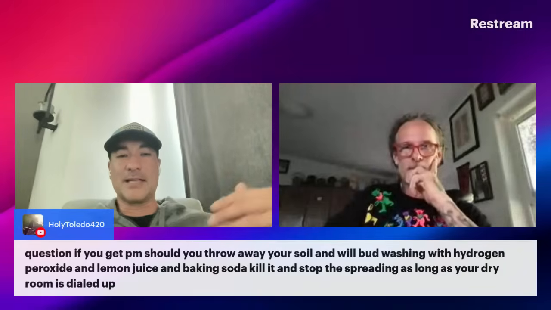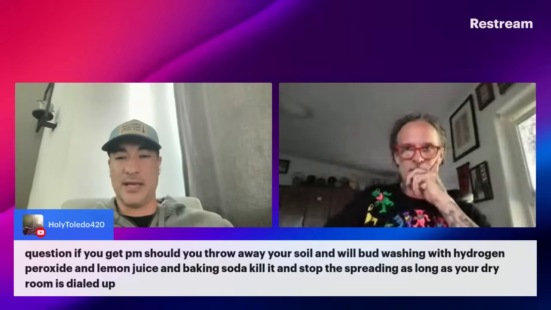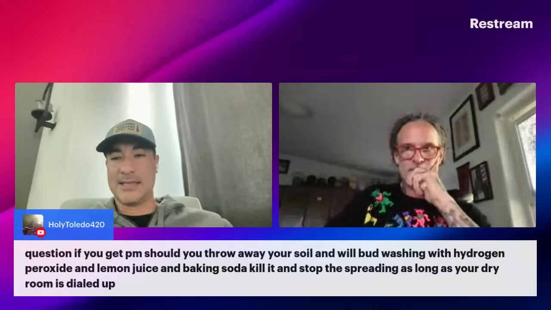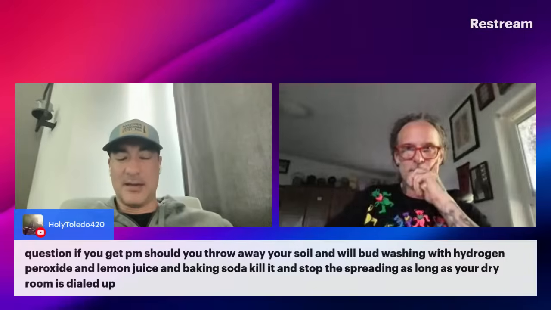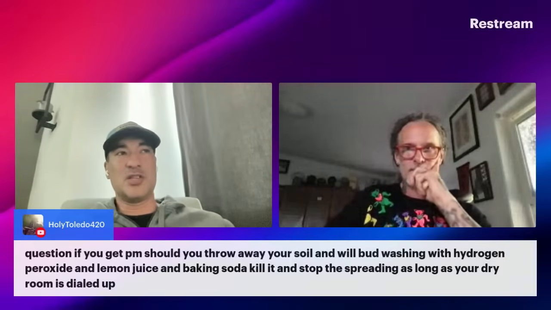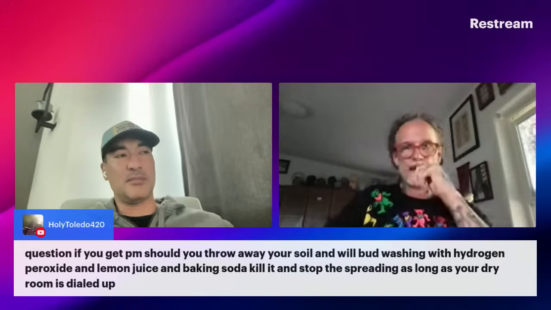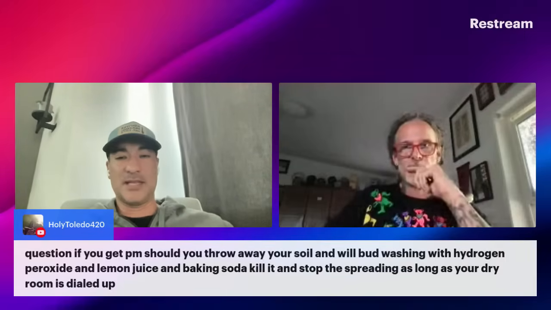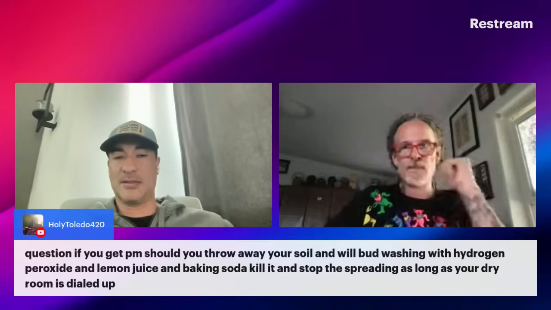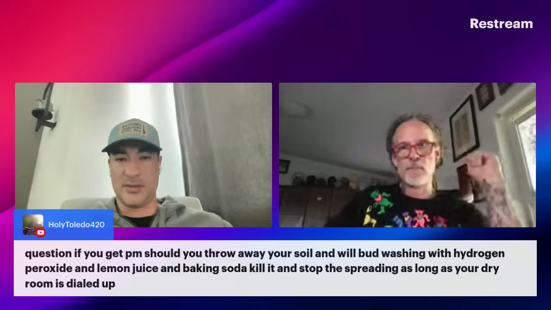I'm not suggesting we should all keep our PM weed, but if you have a tiny amount in a space and you cut it out and the rest of it looks clean, the majority of growers I know will still save that weed. Bud washing may help remove some of that, but because it grows on living tissue, it's not going to continue to grow once you've cut down the plant and there's no longer water moving through the xylem.